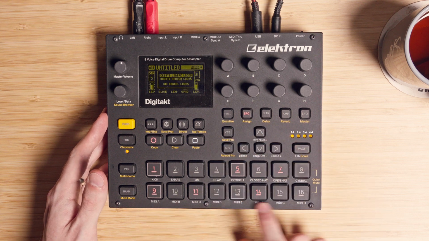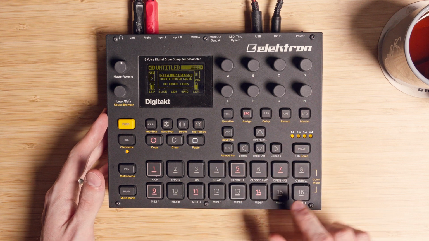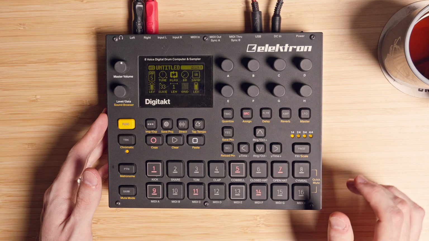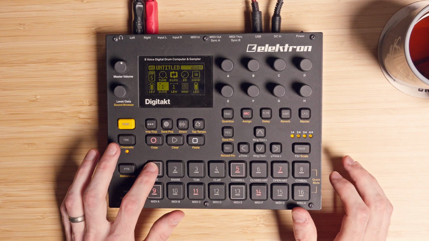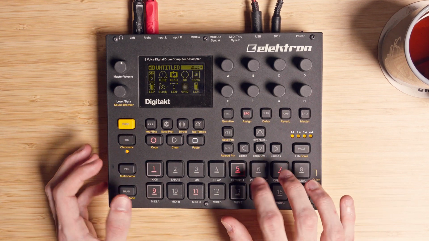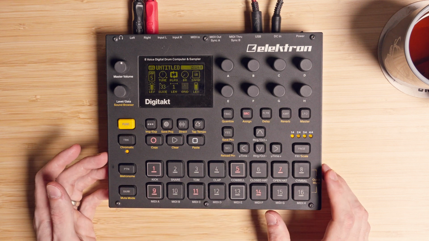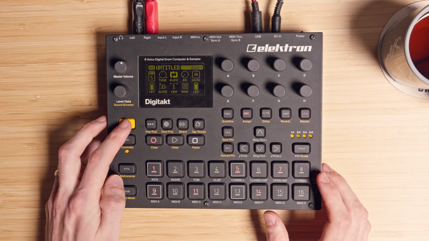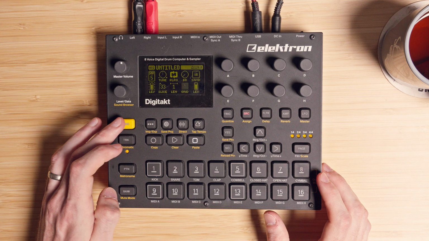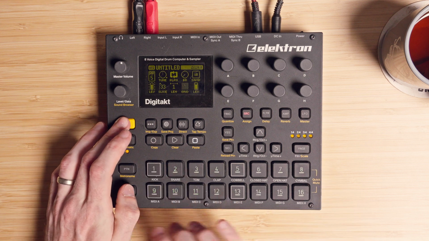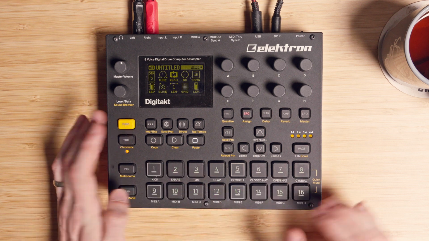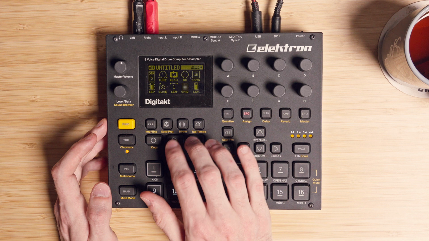So now we have these steps selected. We do create linear locks. And if we hold down each step, the slices increment, which might sound, let's remove the other steps, see how that sounds.